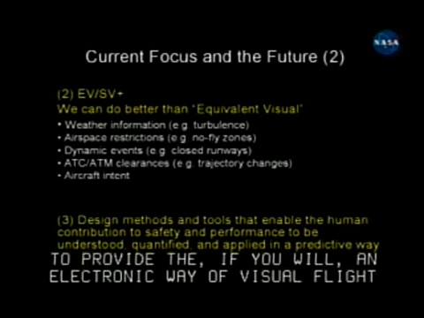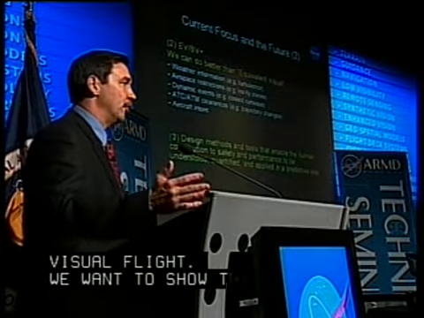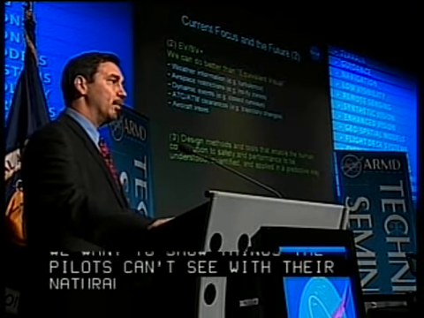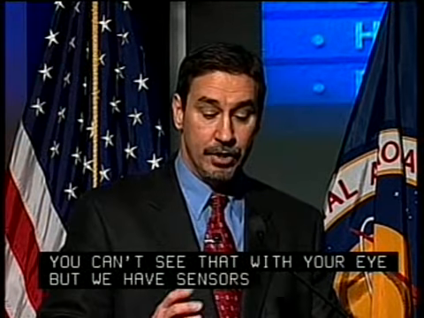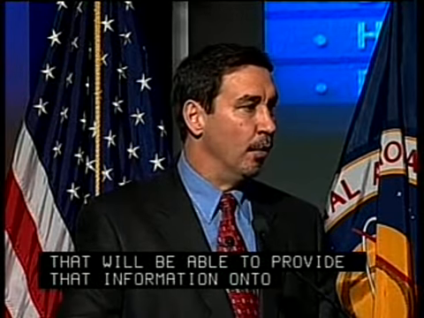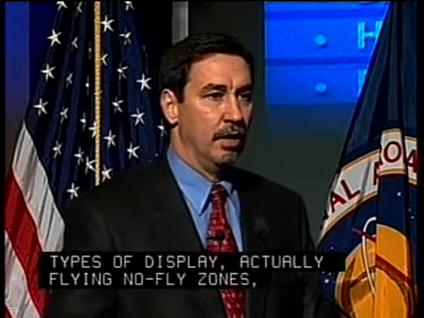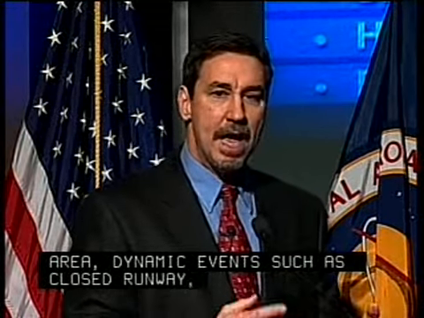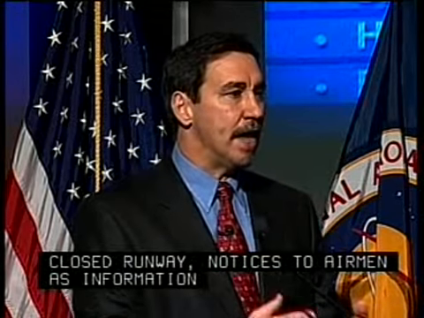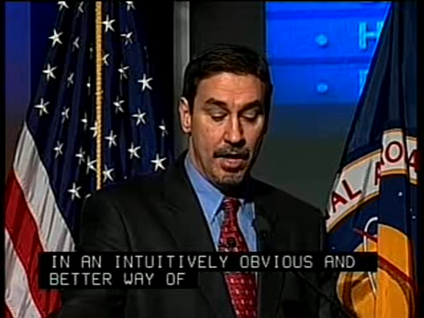We want to be able to show things that the pilots actually can't see with their natural vision. For instance, clear air turbulence. You obviously can't see that with your eye, but we have sensors, hopefully, that will be able to provide that information to the flight crew and provide that on these types of displays. Actually showing no-fly zones, restricted areas, dynamic events such as closed runways if they occur, notices to airmen as airspace changes are dynamically made. We've got a way to provide that information in an intuitively obvious and better way to the flight crew than some of the ways that are out there at this point in time.